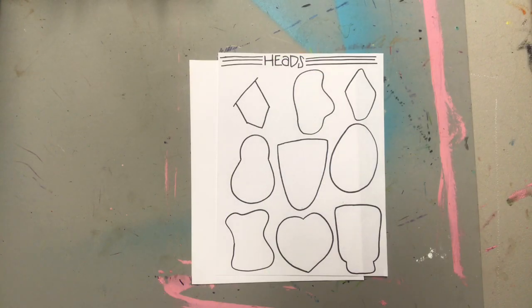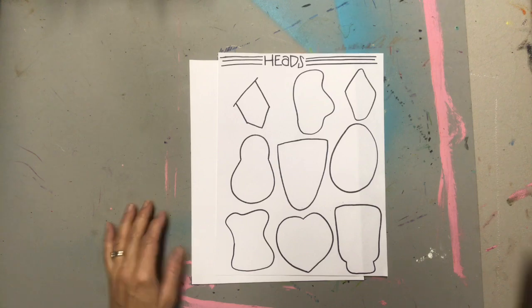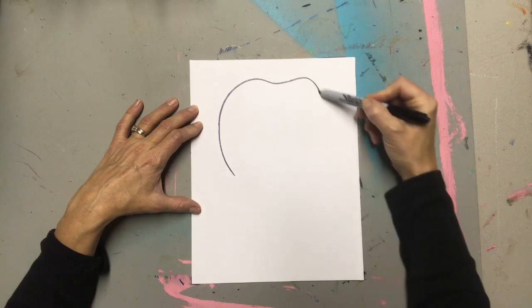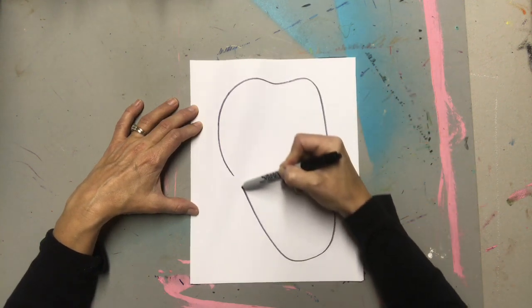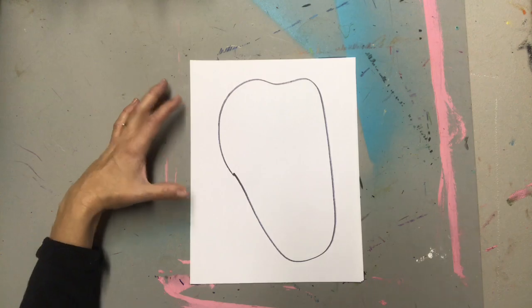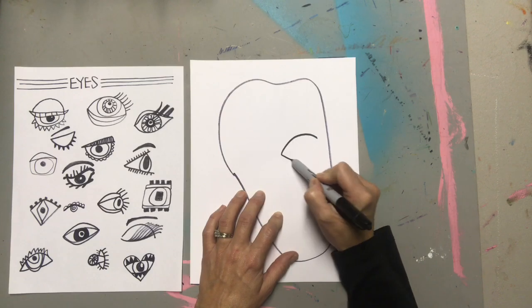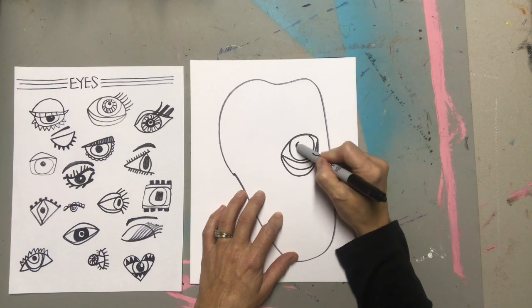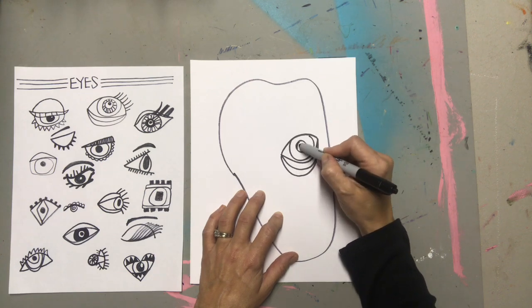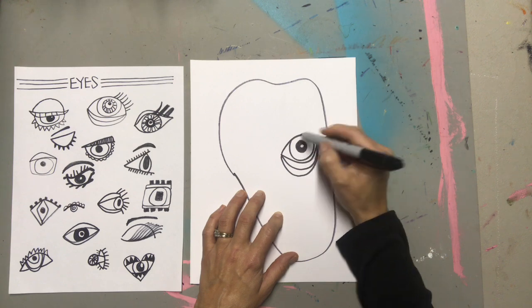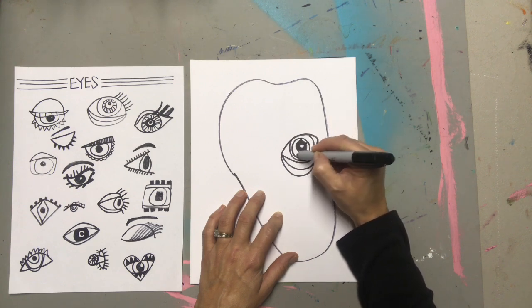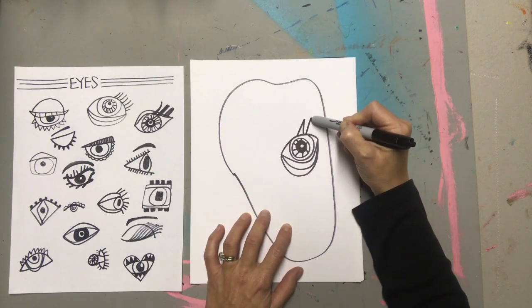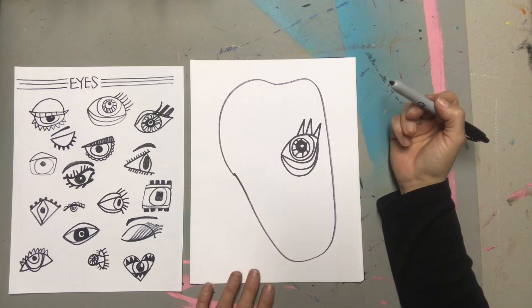Okay, before I got started, I practiced making heads, shapes out of organic and geometric shapes, and I also did that with eyes, ears, mouths, and nose, and now I am starting by just choosing an organic shape, and that will be my head. Did you notice how big I drew? Make sure you're drawing big enough to fill your page. Then I started with an eye right in the middle of my head, and I chose one that I had already practiced, but next time I might choose one that I make up right on the spot.